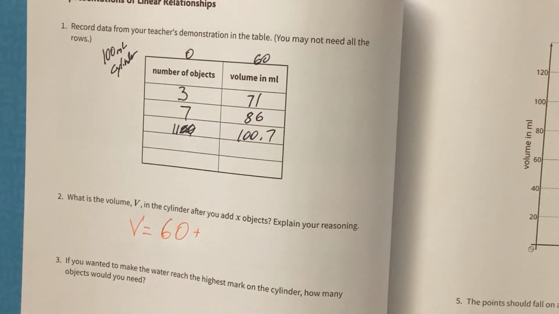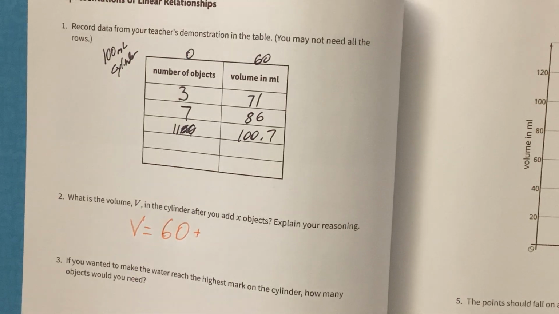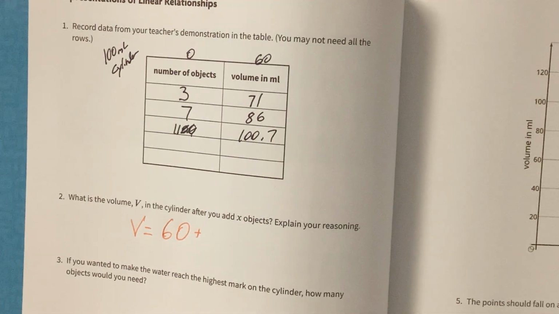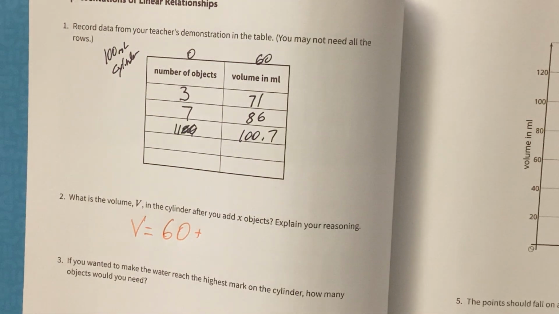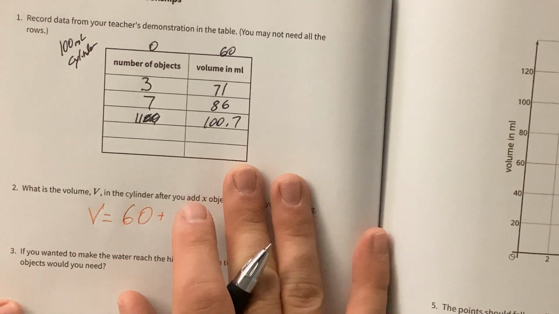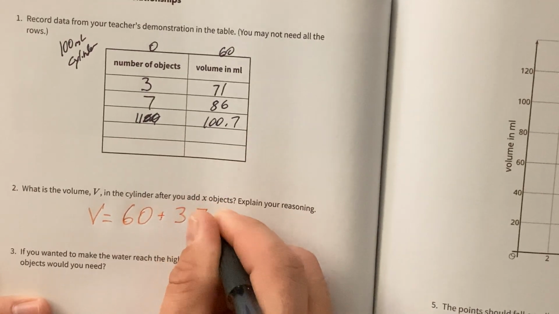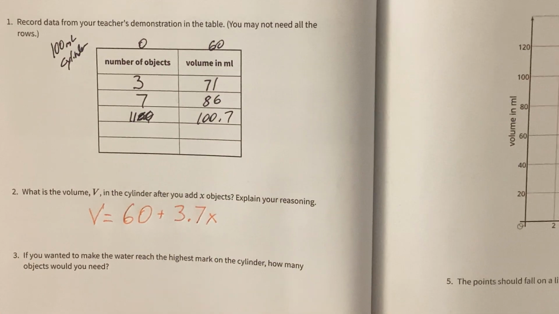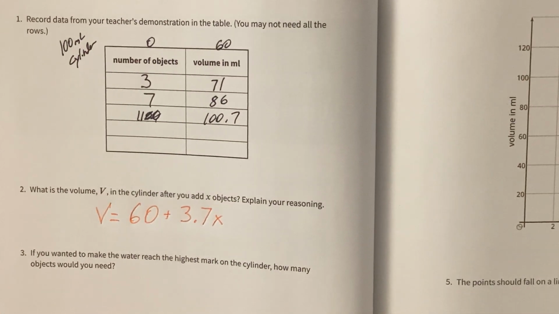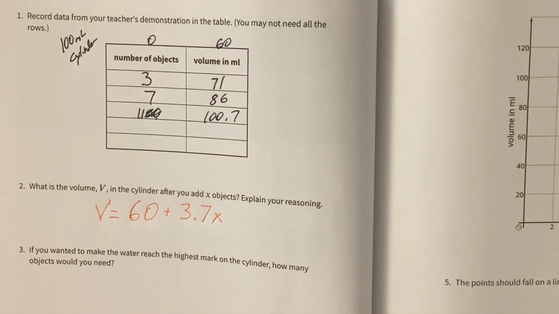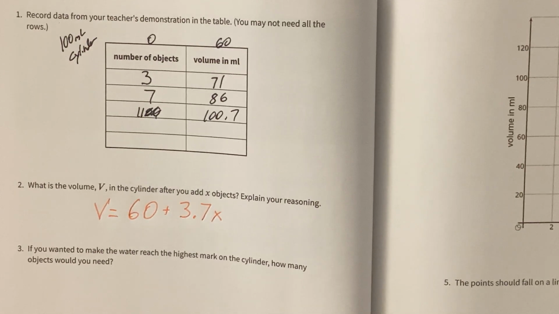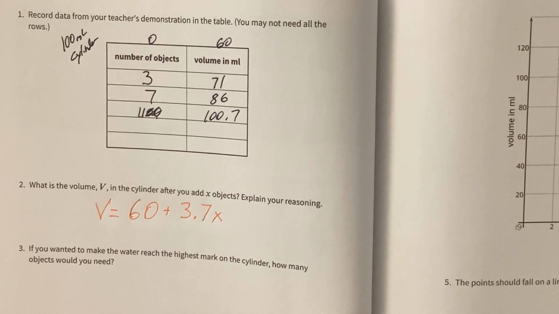Well, it went from 60 to 71. That's an increase of how many milliliters? 11 in how many objects? So I gotta take 11 divided by 3, please. Somebody's got a calculator handy. That's gonna tell us how much each object went up. 3.6 repeating. So we're gonna just call it 3.7 then per object. We'll say 3.7. You put 3.6, that would be fine. 3.7 milliliters per object on average.